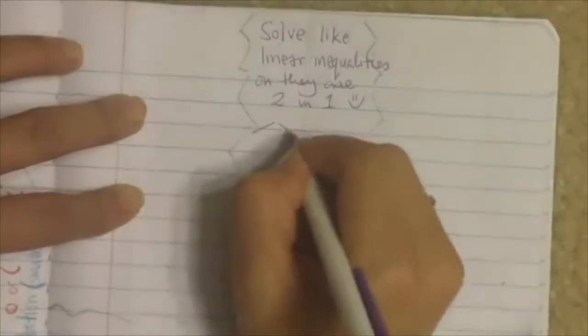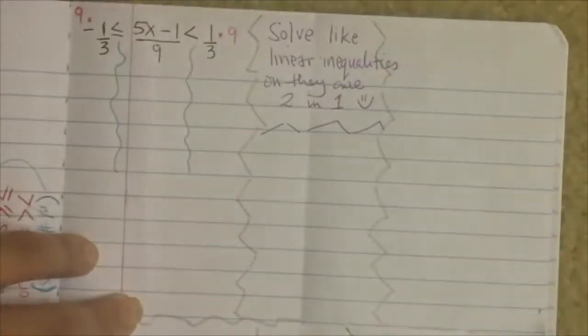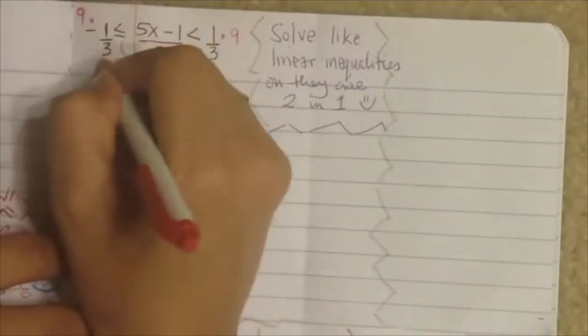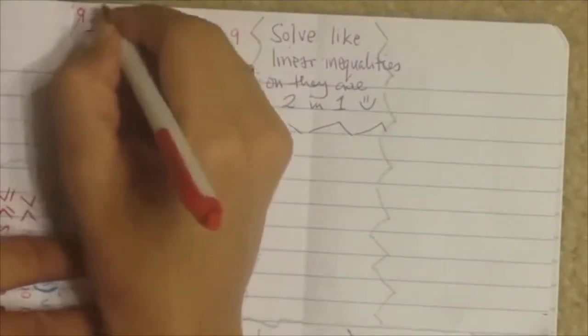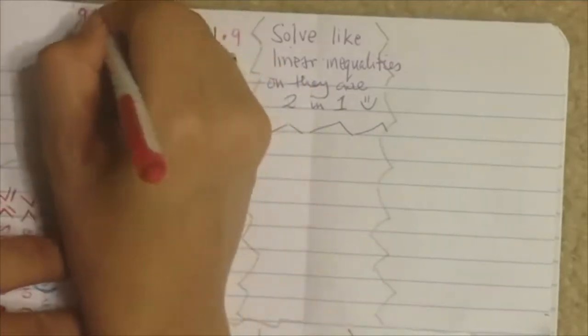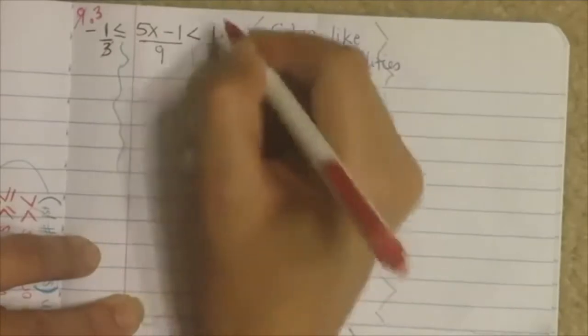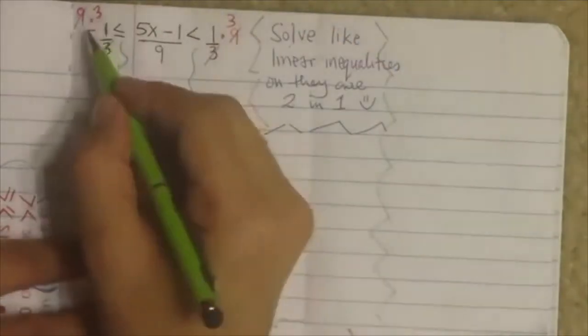Alright, copy that down. Solve like linear inequalities, only they are 2 in 1. Sorry, I totally misspelled that. So copy that down. We're going to get rid of the 9, so multiplying both sides by 9. 9 times negative 1 divided by 3 is negative 3. 1 times 9 divided by 3 is 3. So go ahead and bring it down.